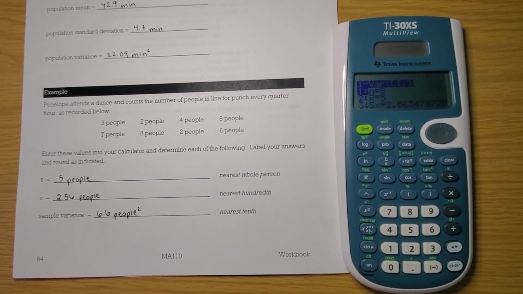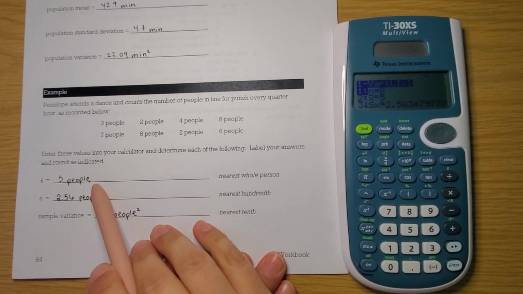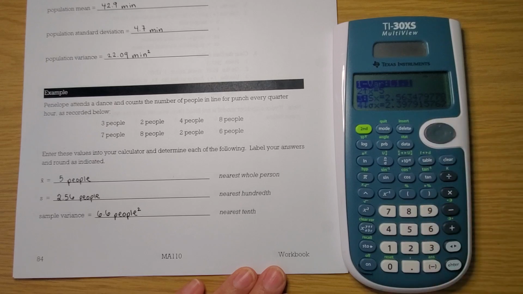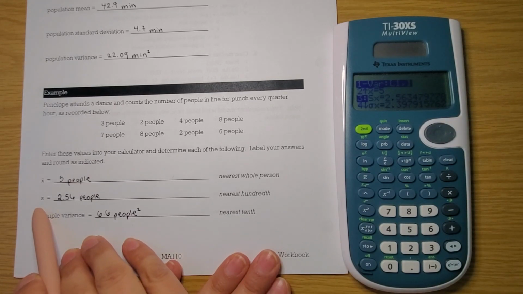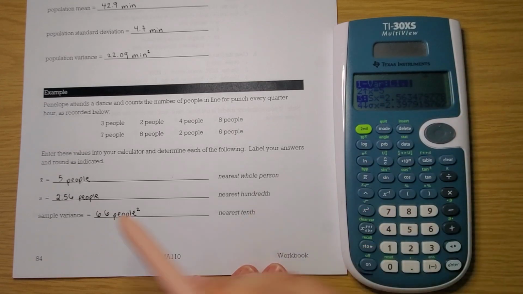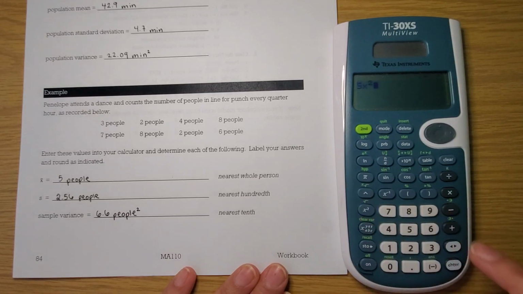Okay, so let's see how we did. So I entered in my data, and then I pulled up the 1var stats. I have an X bar of 5 people. This time we wanted to find the sample standard deviation S. So I used SX on the calculator instead of sigma X. So that's how I got 2.56 instead of 2.40. Then I kept that 3 highlighted and hit enter, and X squared to get me that variance of 6.6 squared people.